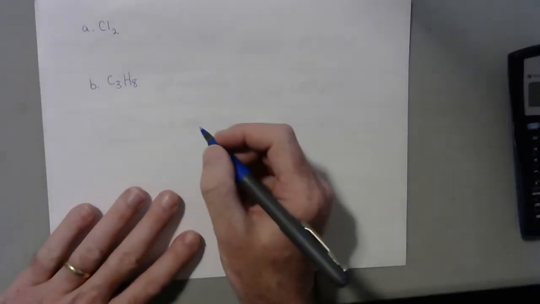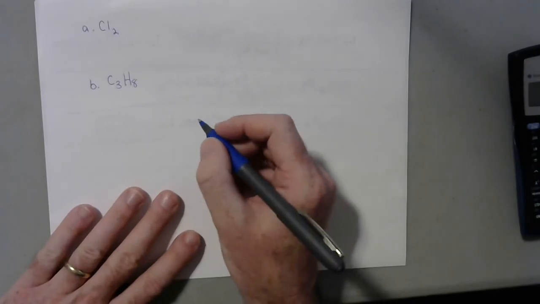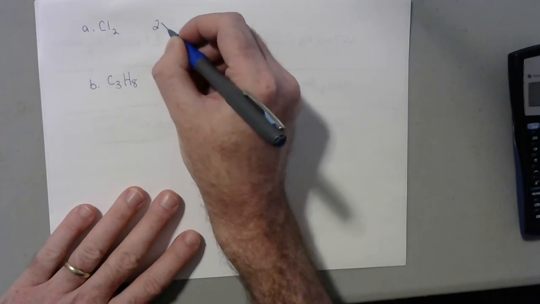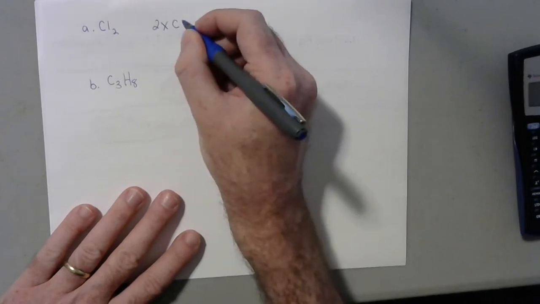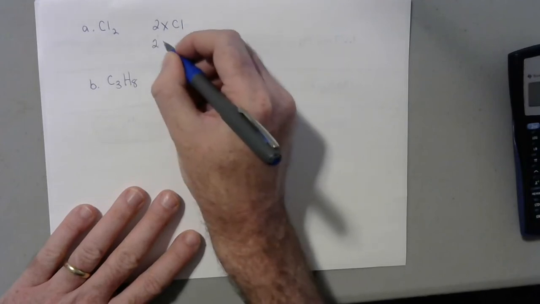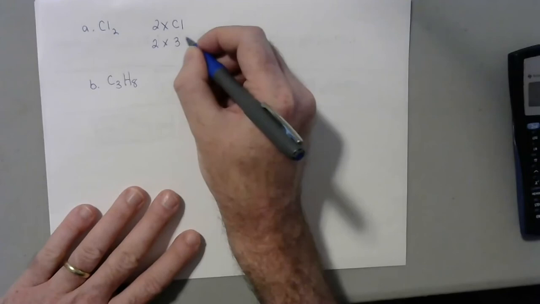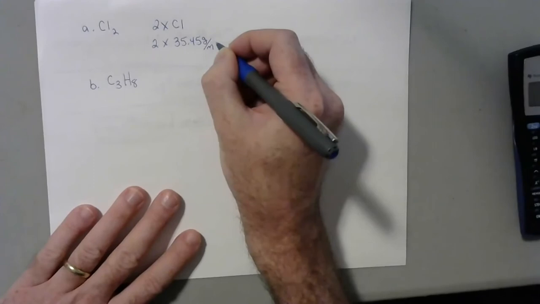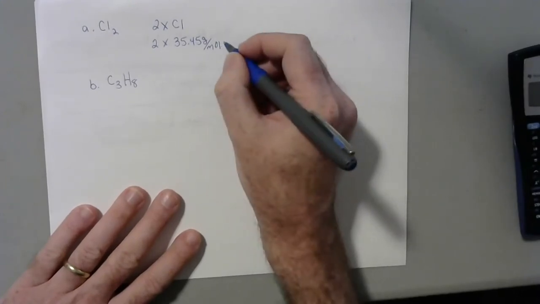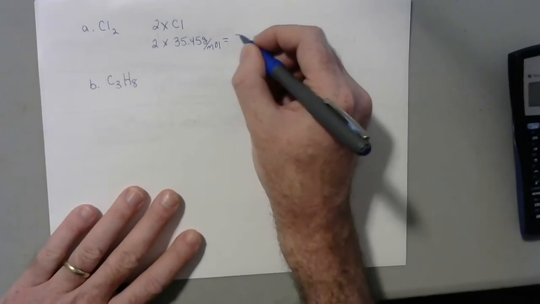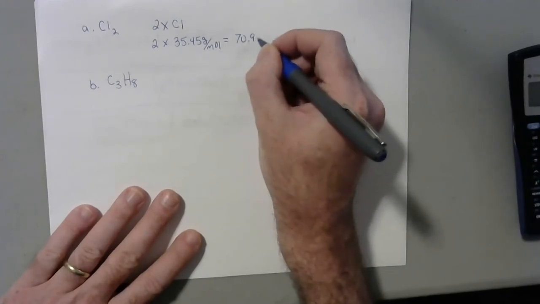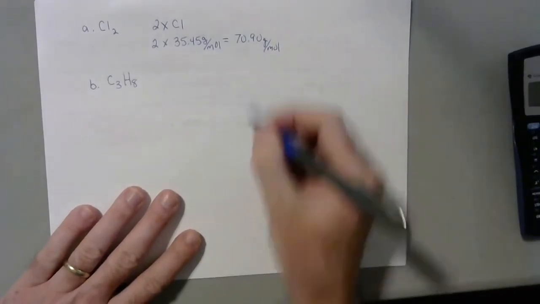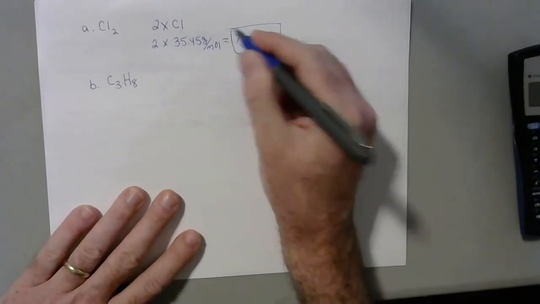Okay, let's look at the molar mass of our chlorine, Cl2. So the molar mass would be 2 times the atomic mass of the chlorine, or 2 times 35.45 grams per mole. That mass comes off the periodic table. Doing the math, we get 70.90 grams per mole. And that would be your answer for part A.